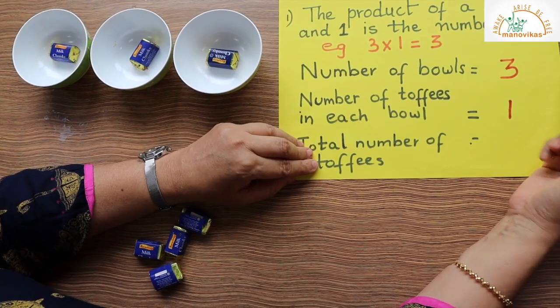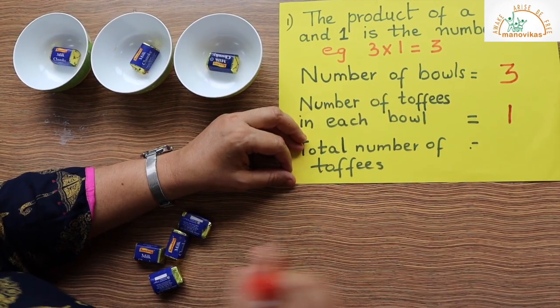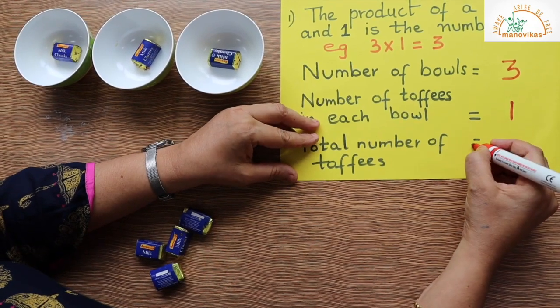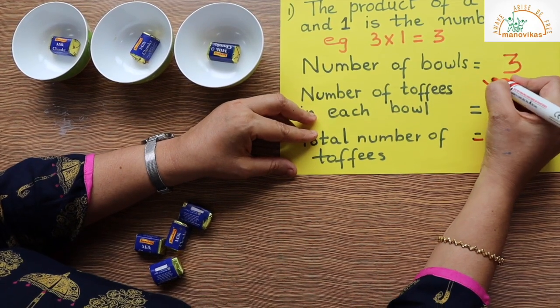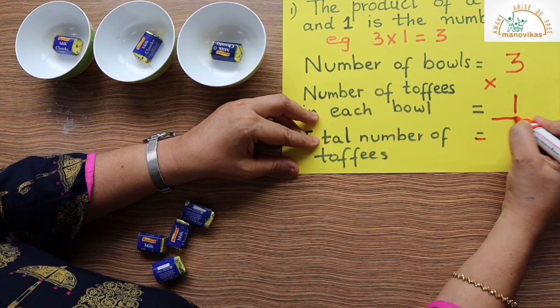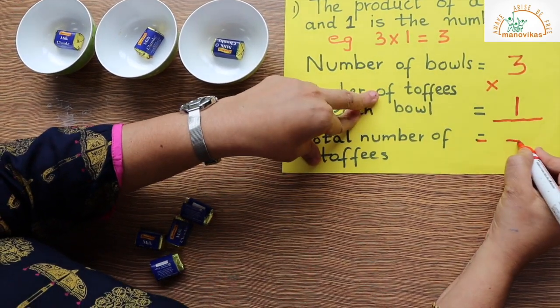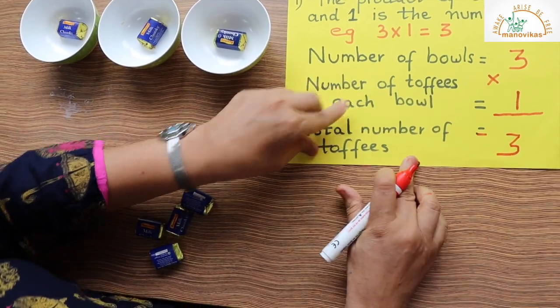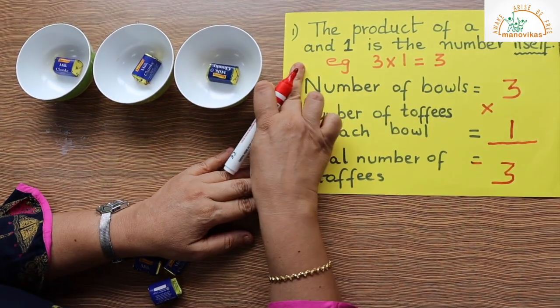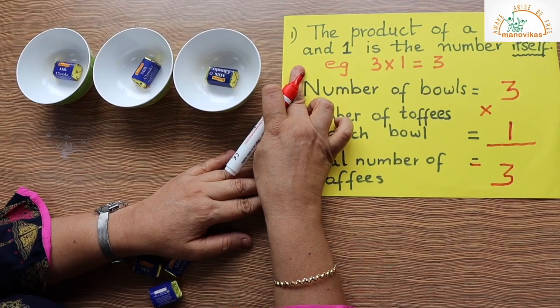Now to find the total number of toffees that I have, what will I do? I will multiply it with 1. So 3 multiplied by 1 is 3. So this makes the first property of multiplication clear.